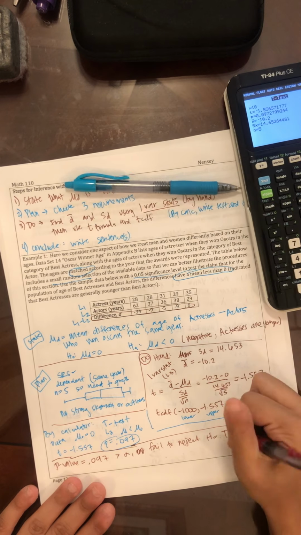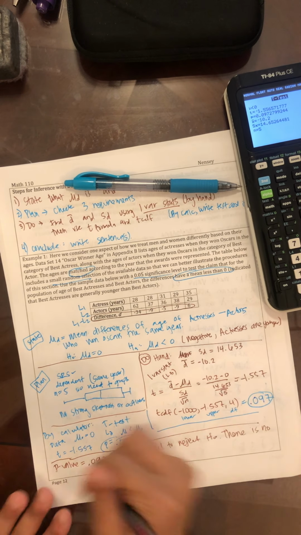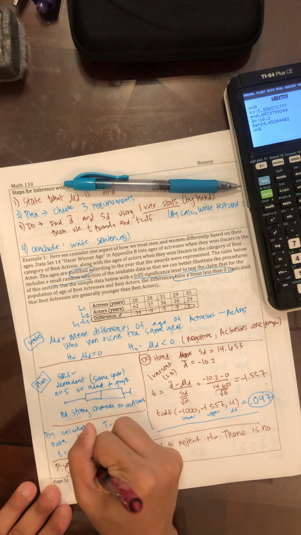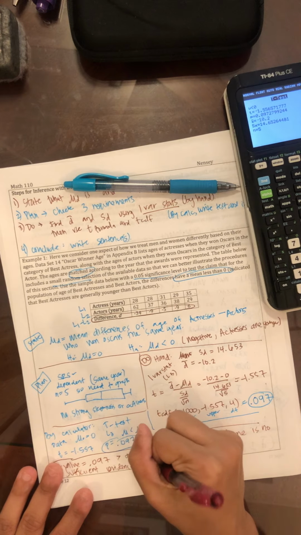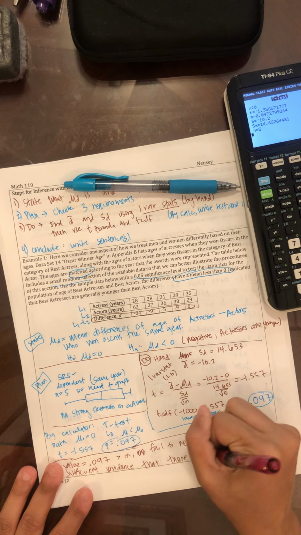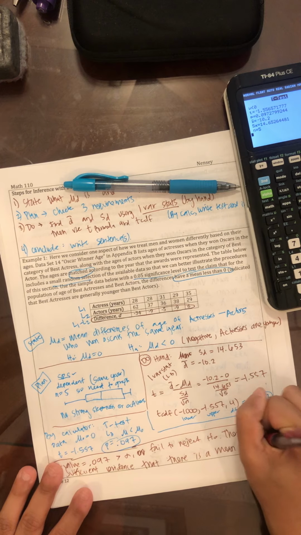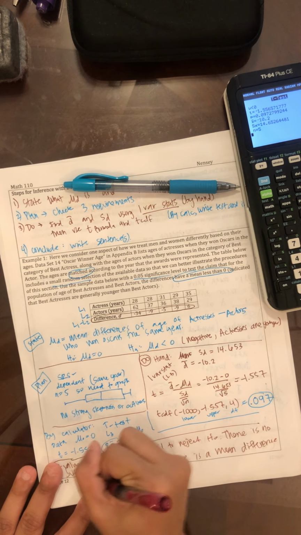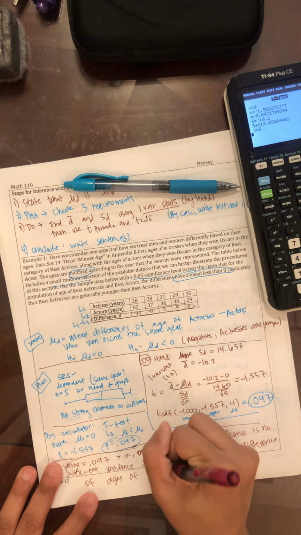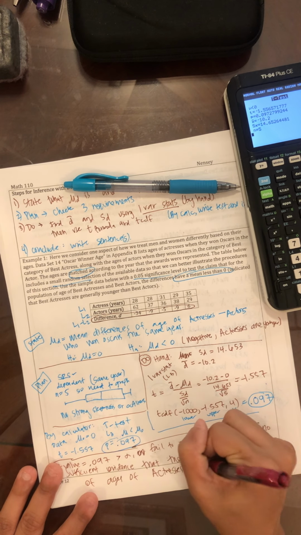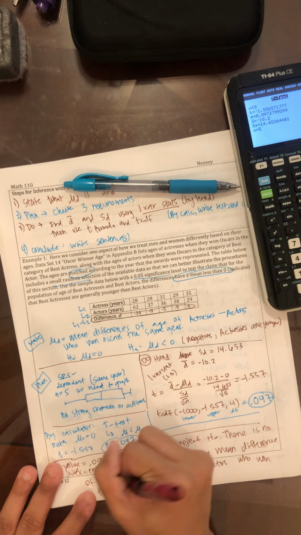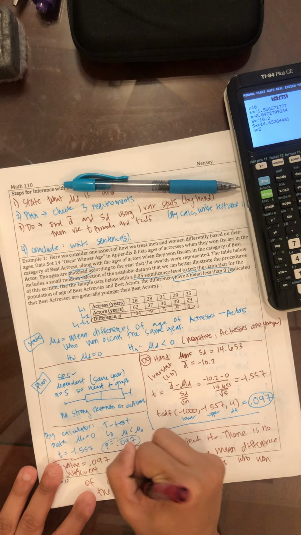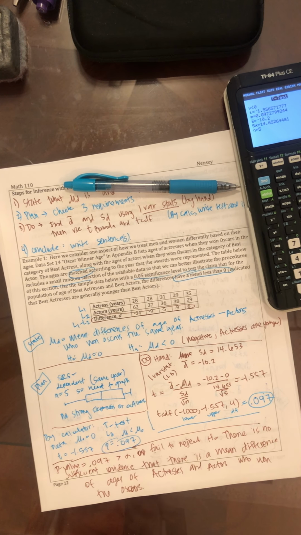There is not sufficient evidence that there is a mean difference of ages of actresses and actors who won the Oscars. Something like that. Okay, there you go.